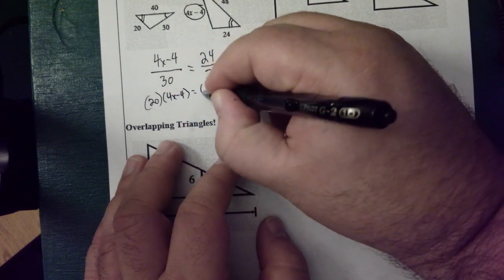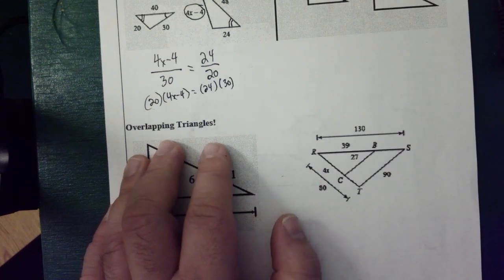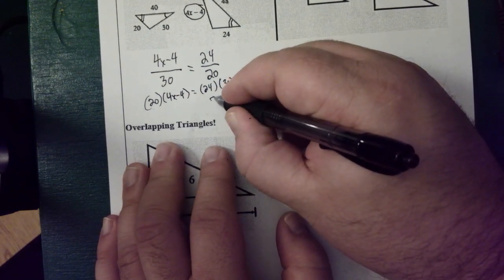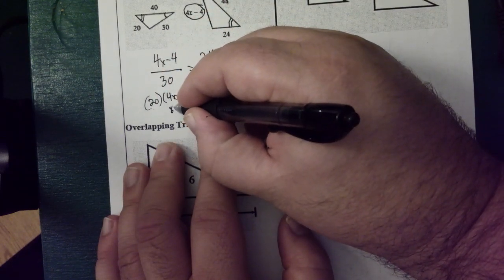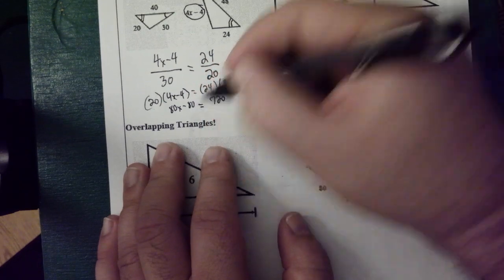It's going to equal 24 times 30. 24 times 30 is going to be 720. When I distribute this, I get 80x minus 80 equals 720.